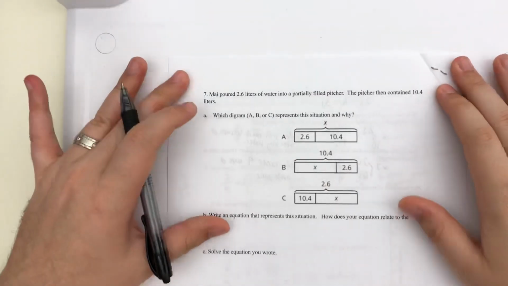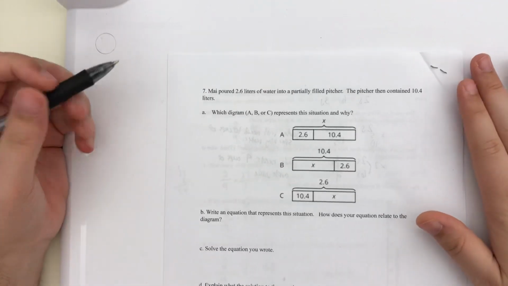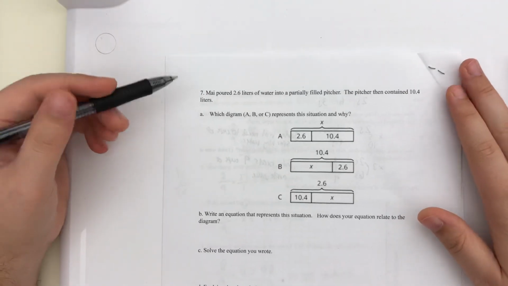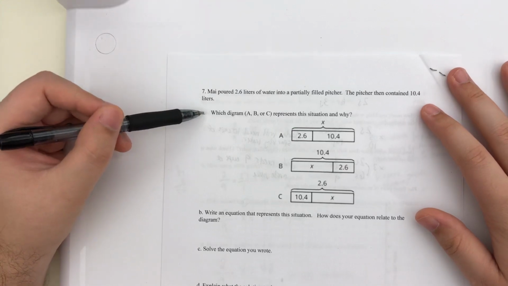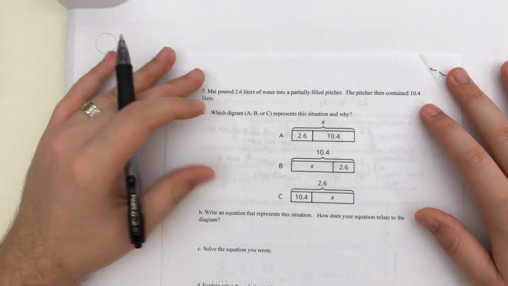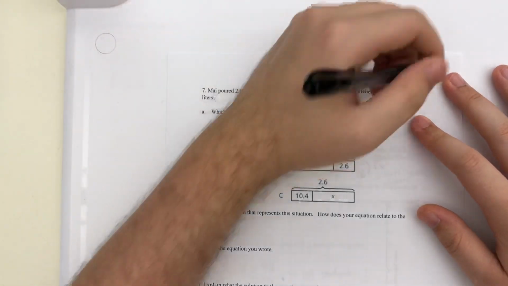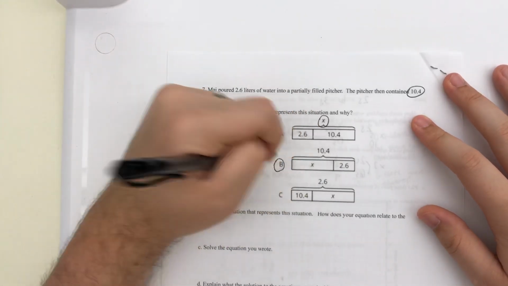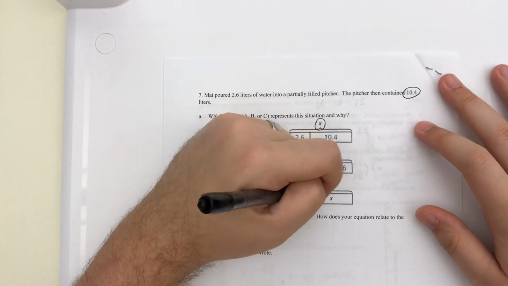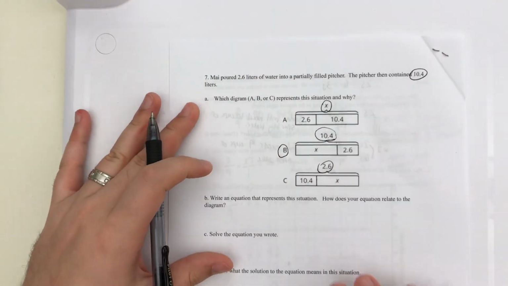And then our last two questions. Mai poured 2 6/10 liters of water into a partially filled pitcher. The pitcher then contained 10 4/10 liters. Which diagram A, B, or C represents the situation? Why? Well, I know that this should be the total. The total amount in it says it's supposed to be 10 4/10. So the only one that makes sense is B, right? Because that represents the total amount in the actual pitcher.